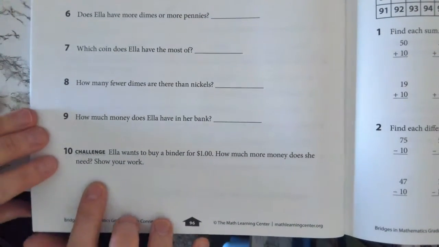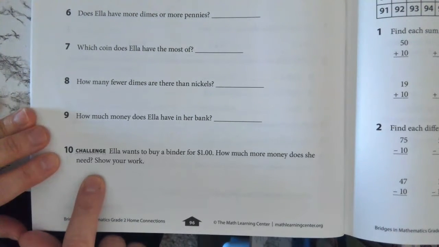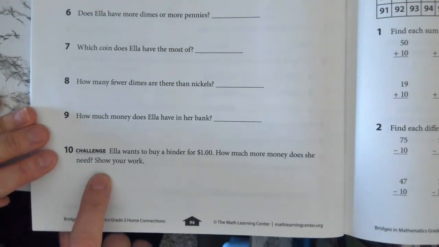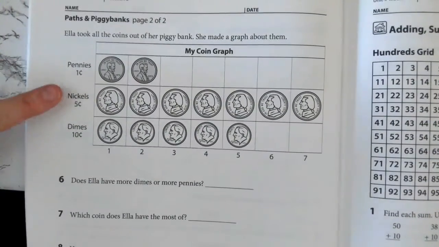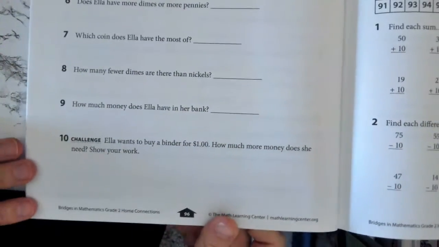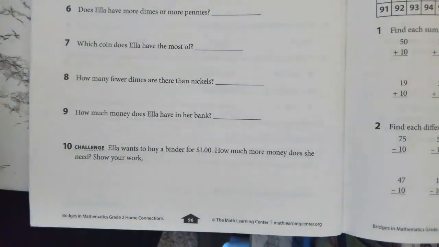Your challenge is Ella wants to buy a binder for $1. How much more money does she need? Show your work. So you'll need to add up all her money and then say how much more she needs to have $1. That's your homework, pages 95 and 96.